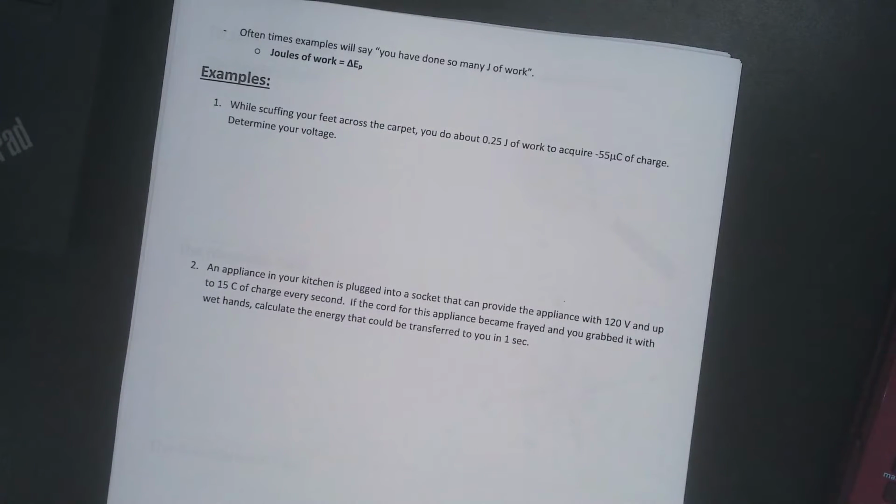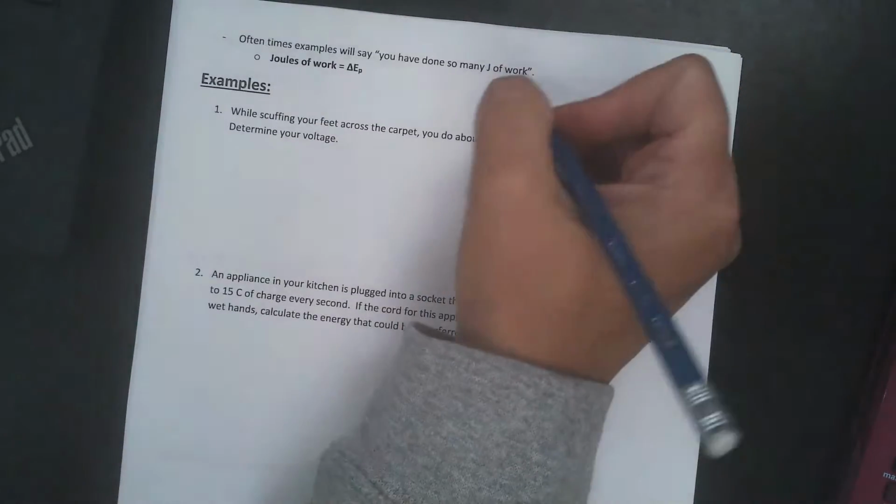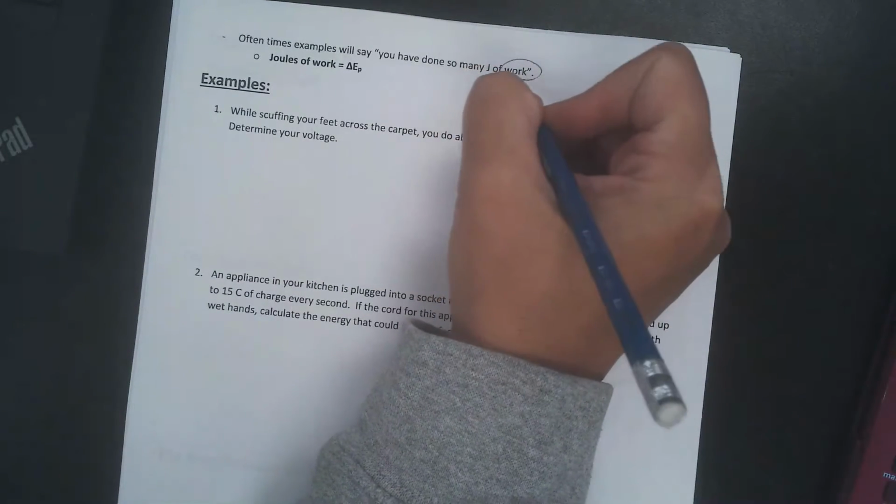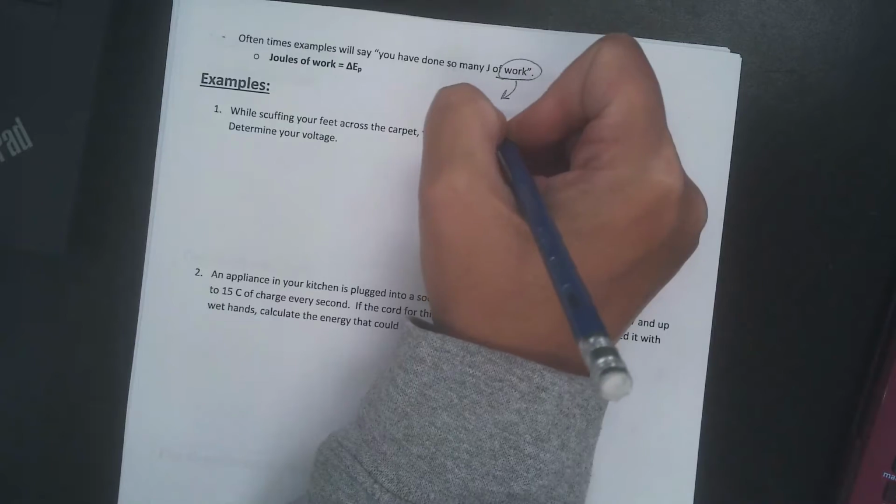This is a joule, and this is a coulomb for units. And lots of times we say that joules is the same language as work. I've done so many joules of work. Joules of work is equivalent to saying the potential energy.